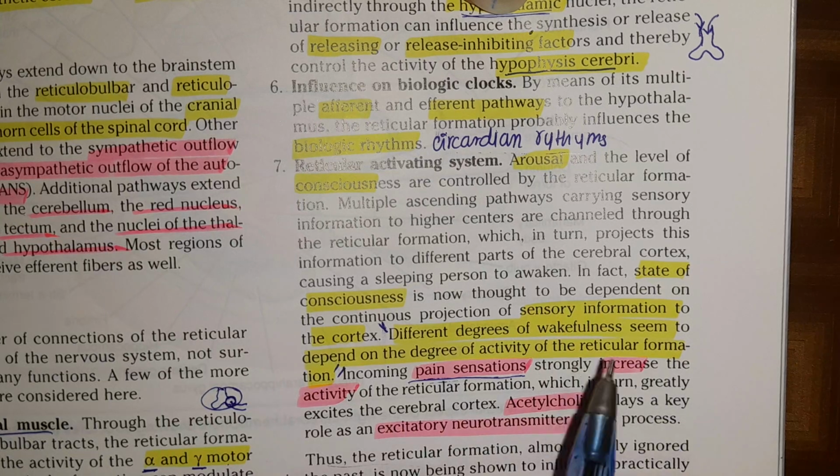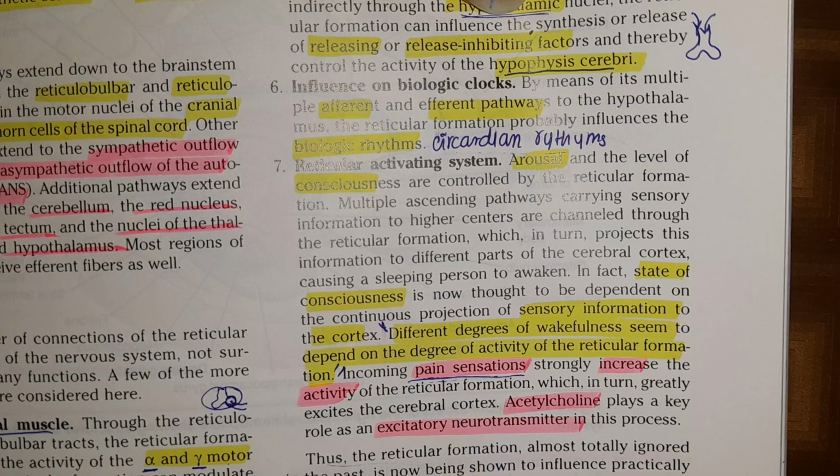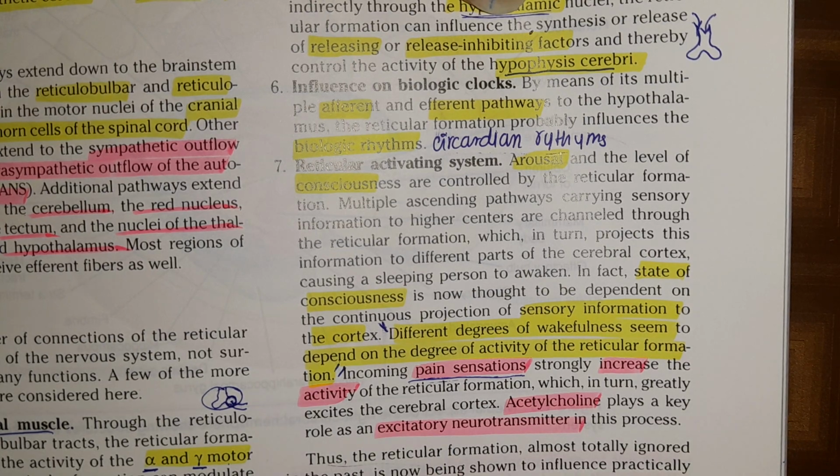And how is that possible? Because intense pain sensations are going to give a large amount of sensory signals. These sensory signals will keep your reticular formation maintaining your consciousness, and in such a situation you will stay awake, like in the situation of a toothache.